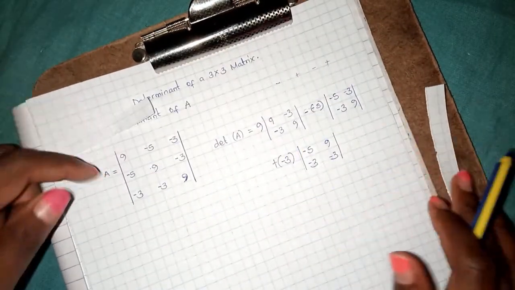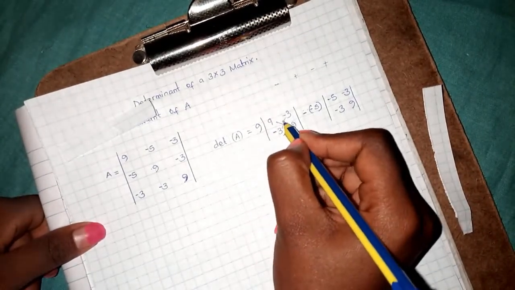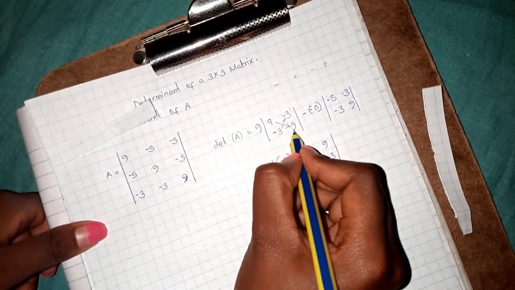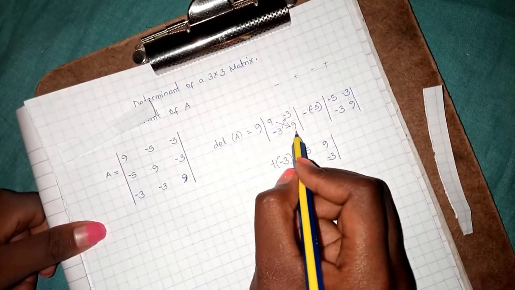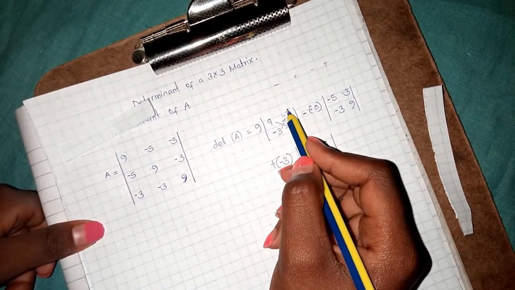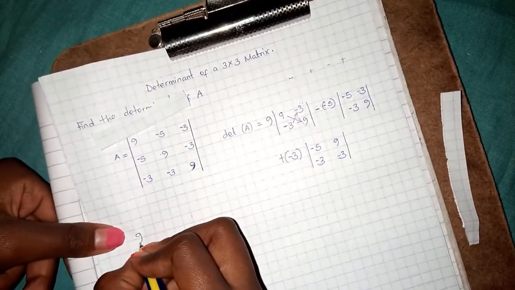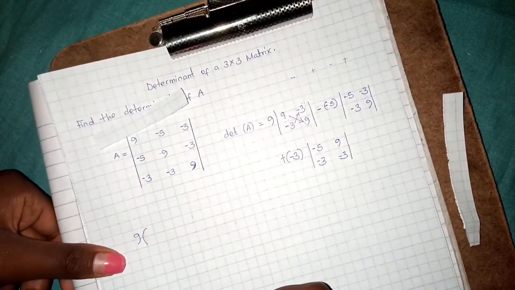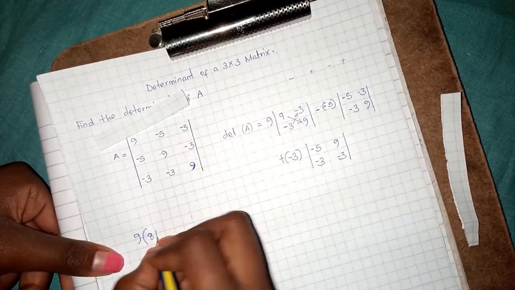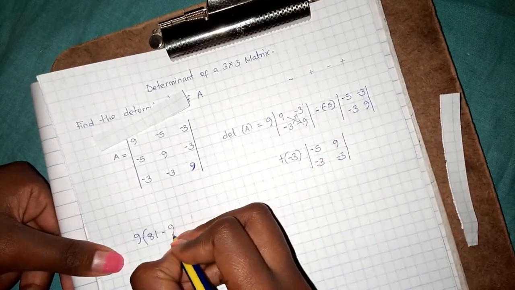Okay, so once we have this, we can now just do normal calculation. If you remember your 2 by 2 matrices, multiply this, then subtract this second one from the first one. We used to call them the primary and the secondary, so primary minus secondary. So 9 times 9, 81, minus -3 times -3, that will be a positive 9.